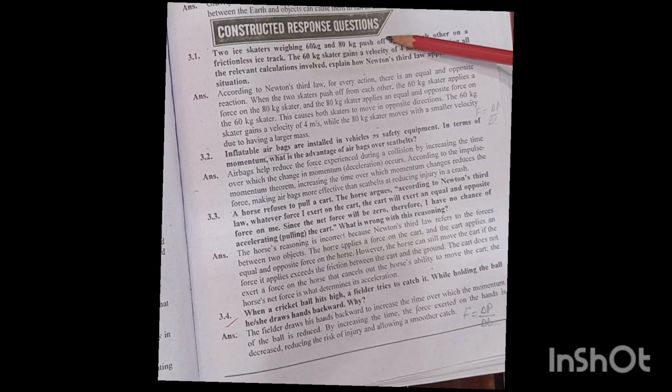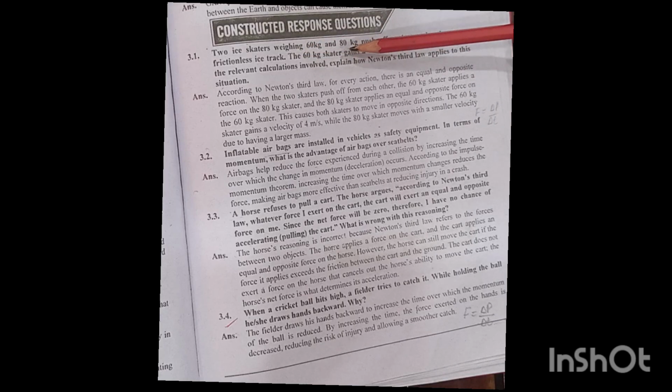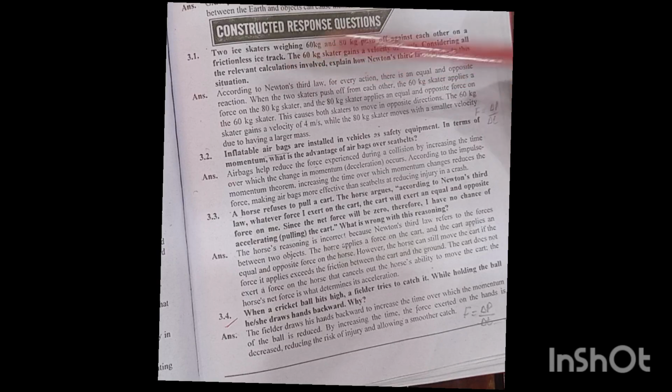Constructed response questions. Question number 1. Two ice skaters weighing 60 kg and 80 kg push off against each other on a frictionless ice track. The 60 kg skater gains a velocity of 4 meters per second. Considering all the relevant calculations involved, explain how Newton's third law applies to this situation.